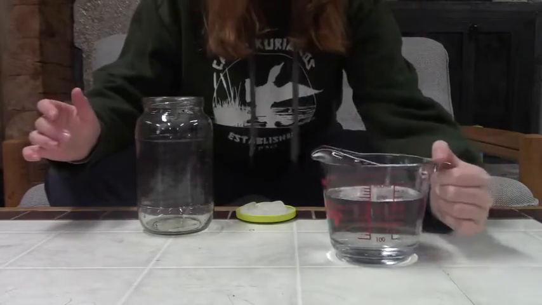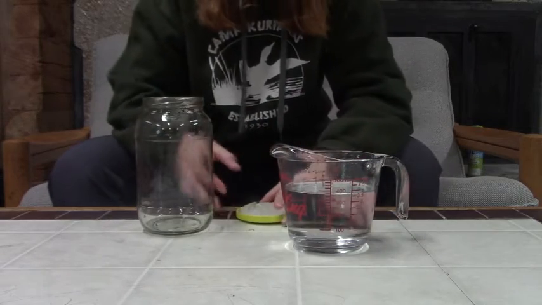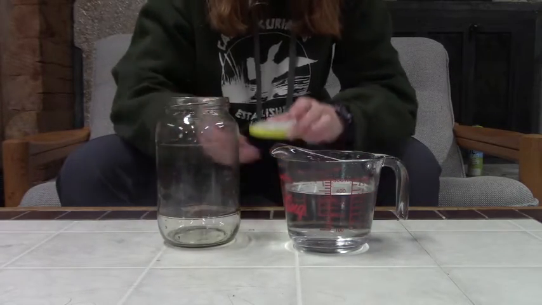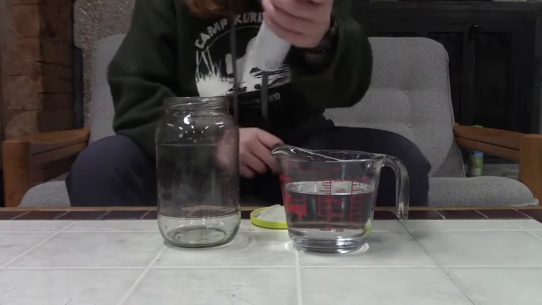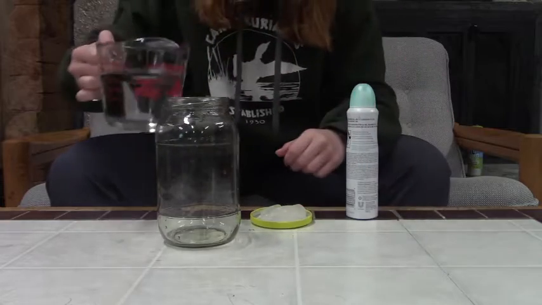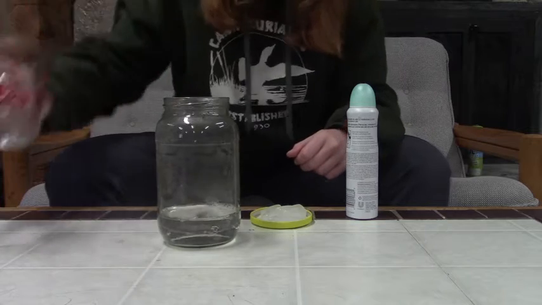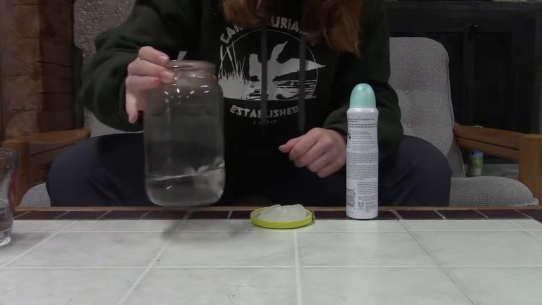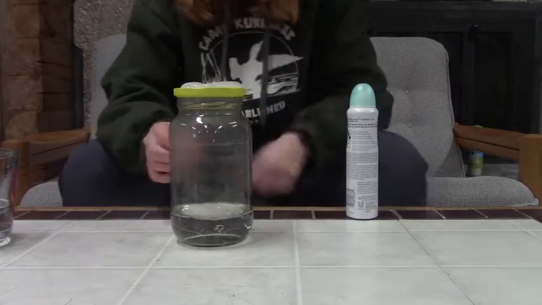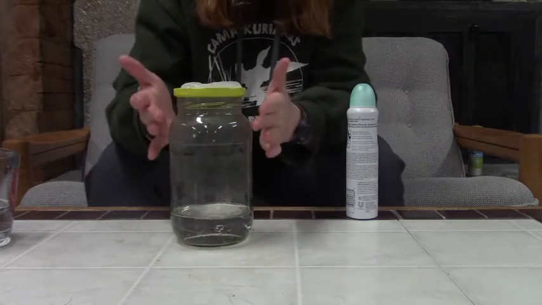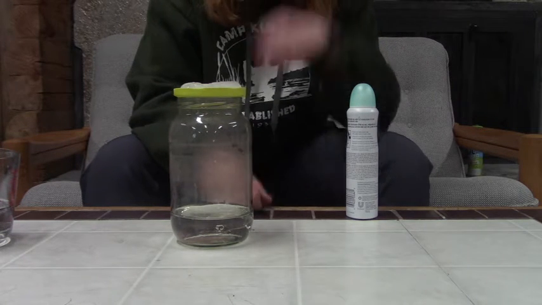In this experiment, I have some boiling water in a glass container. I have a glass jar and a lid with some ice cubes in it. I also have an aerosol spray. I'm going to pour some of the hot water into the jar, swish it around so the edges get kind of warm, and then I'm going to throw the ice cube filled lid on top and just let it sit for about 20 to 30 seconds.